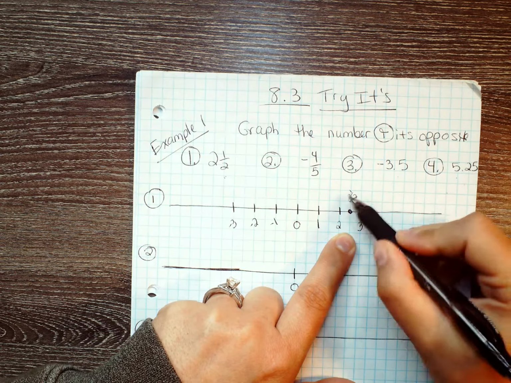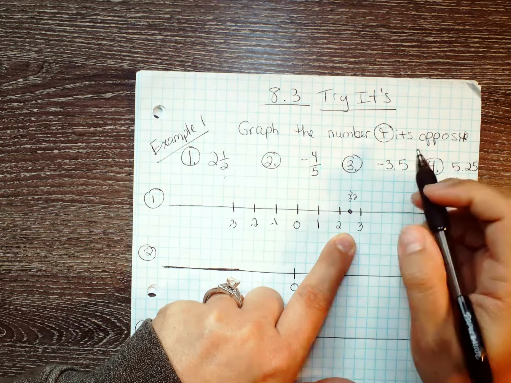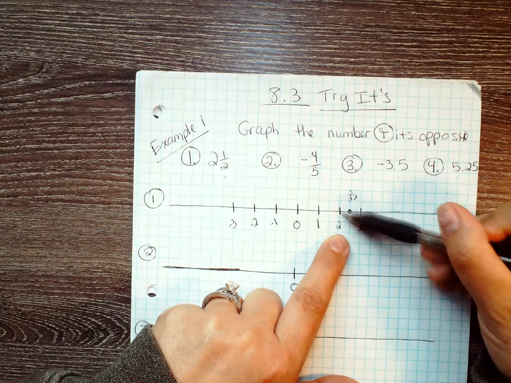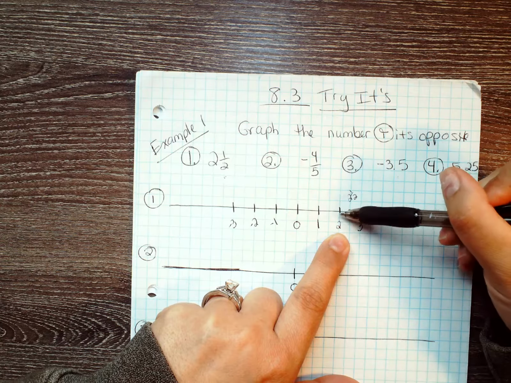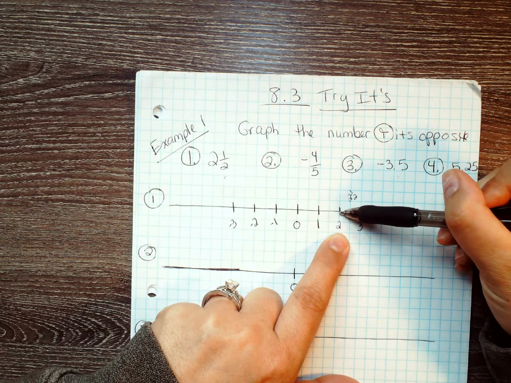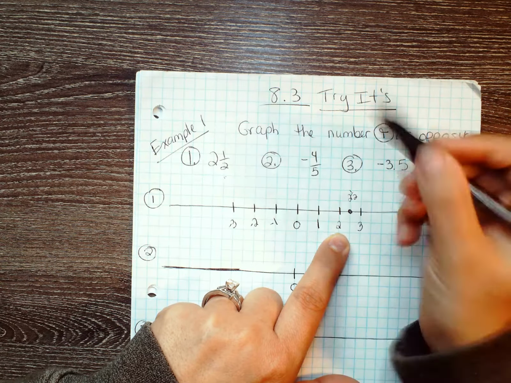But you should label what your dot is. If it's directly on a number already, on a rational number or an integer, that means that then you can just put the dot there. You don't have to label it because it already is labeled.